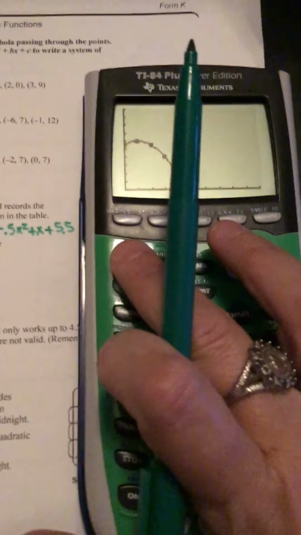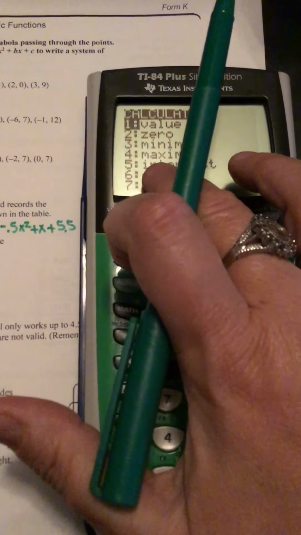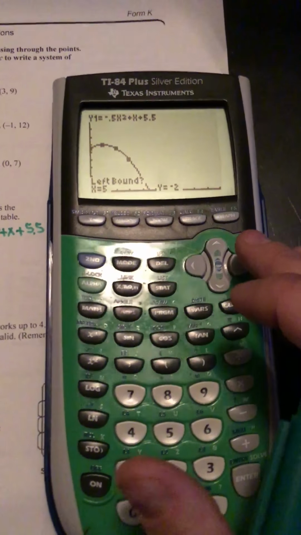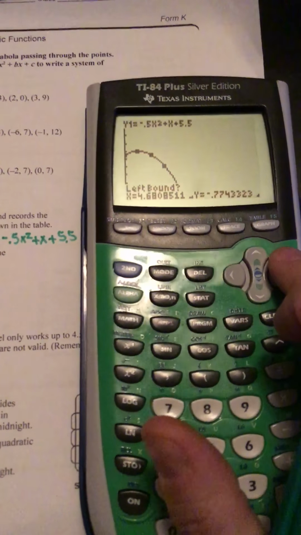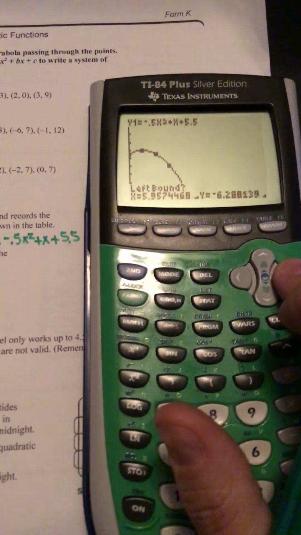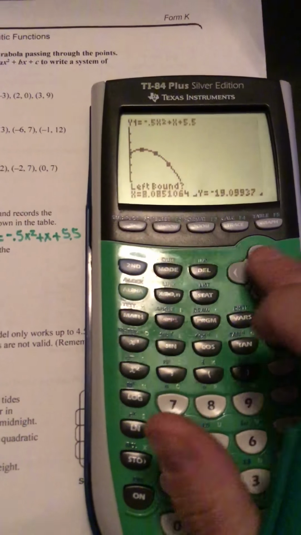Okay, we're going to go second trace. I'm looking for my maximum. Okay, my left bound side. Let's make sure we're over there.